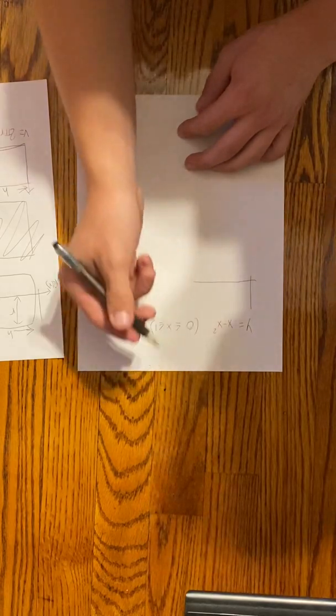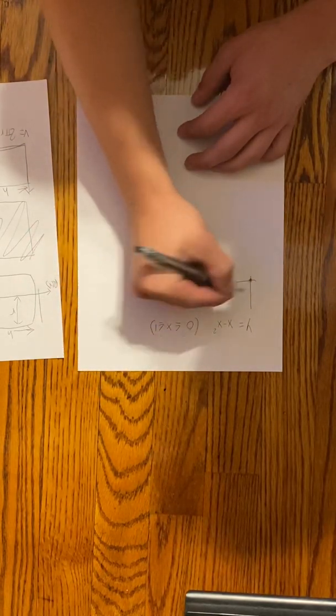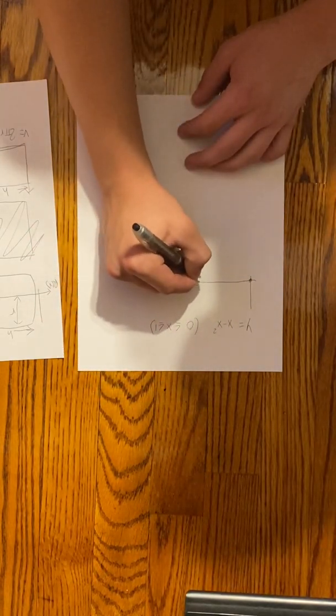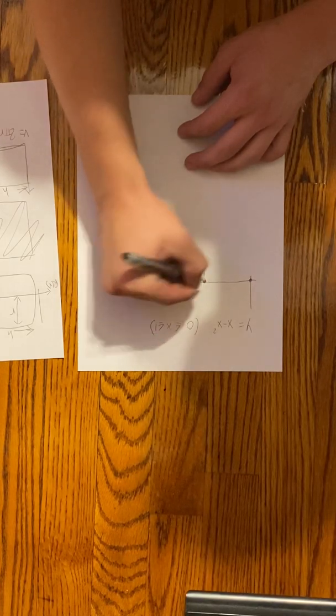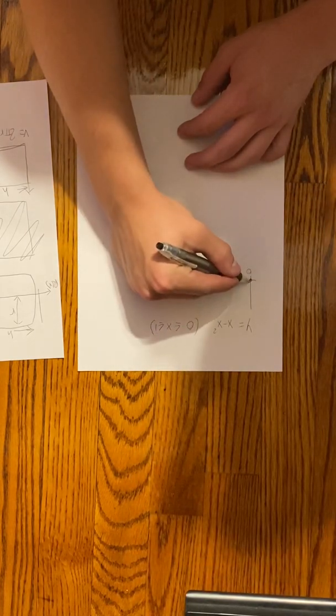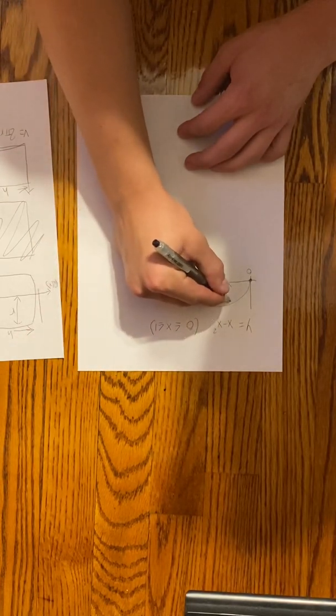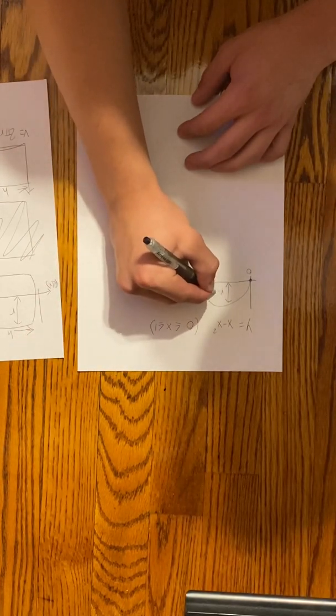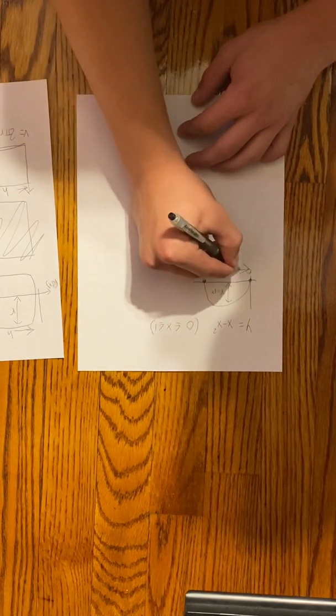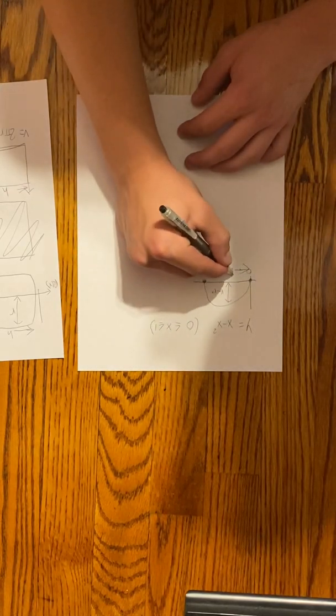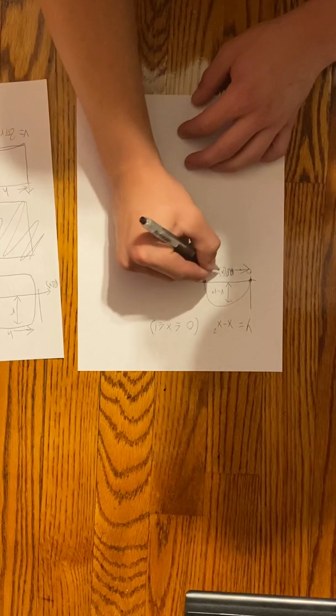When you see an x squared, we think of a parabola. But since it's negative, you want it upside down. So if you have 1 here, you have your 0 here. You want to draw a shape something like this. So right here, you have your radius, it goes Rx, and you have your p of x.